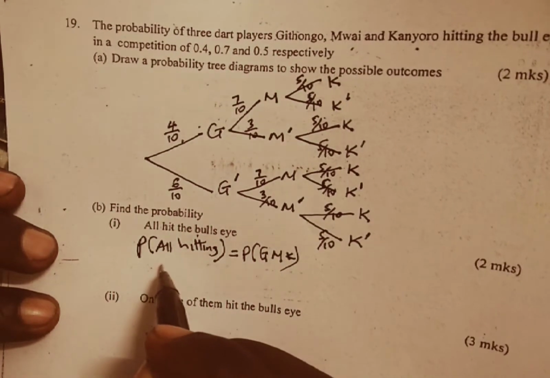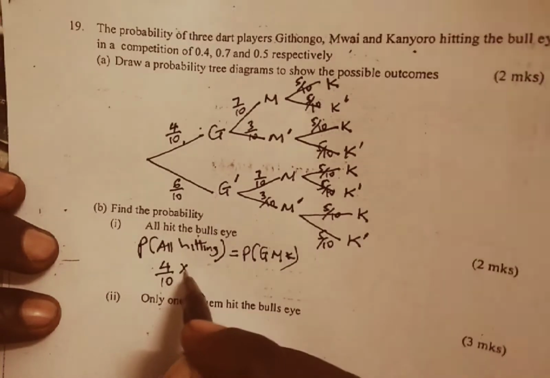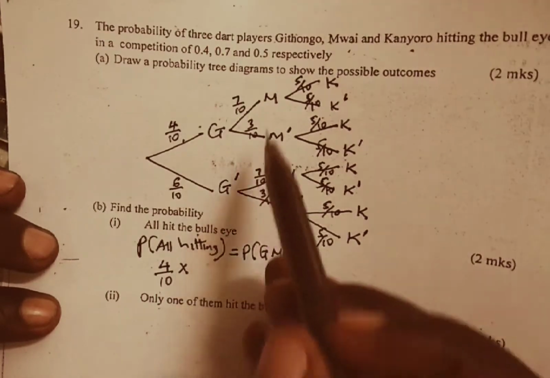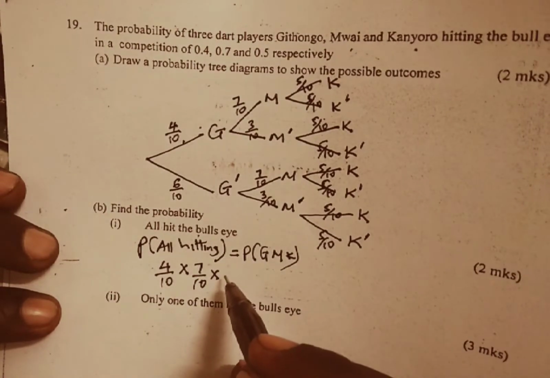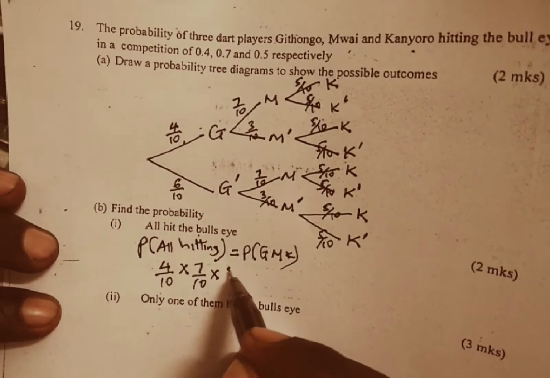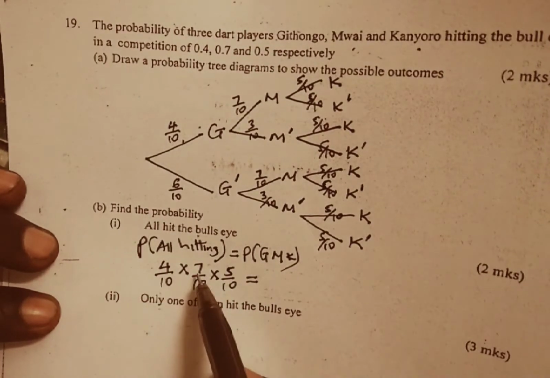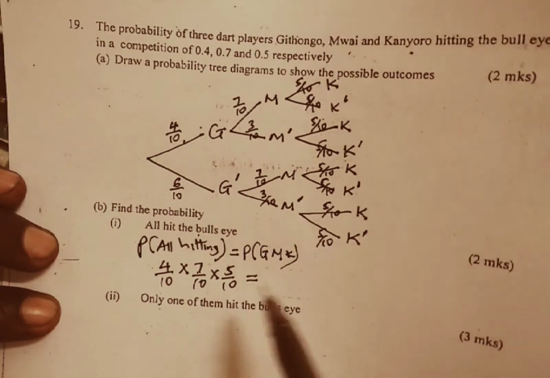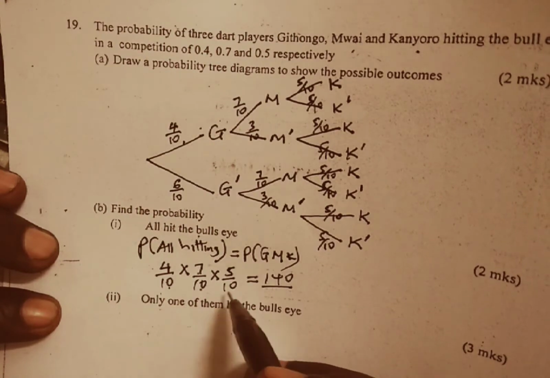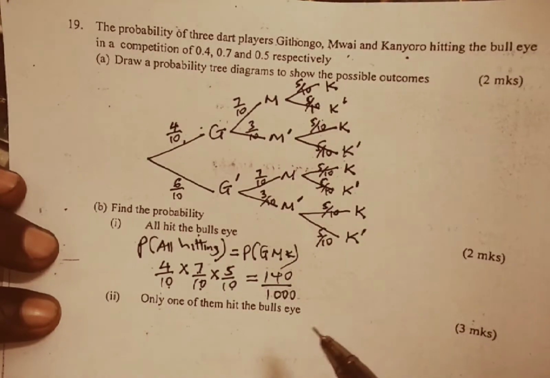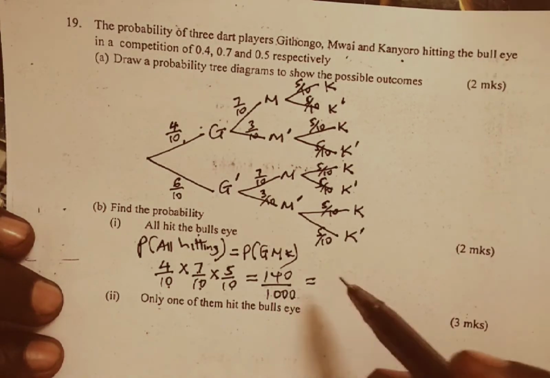In this case, we are going to take the probability of Githongo hitting, which is 4 over 10. We multiply by the probability of Mwai hitting, which is 7 out of 10. Then we multiply by the probability of Kanyoro hitting, which is 5 over 10. And this one is going to be equal to 4 times 7 is 28. 28 times 5 will give us 140. You divide by 10 times 10 times 10, which is 1000. And this one is going to be equal to, 0 and 0 goes.